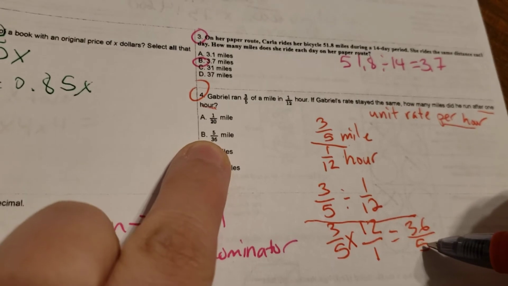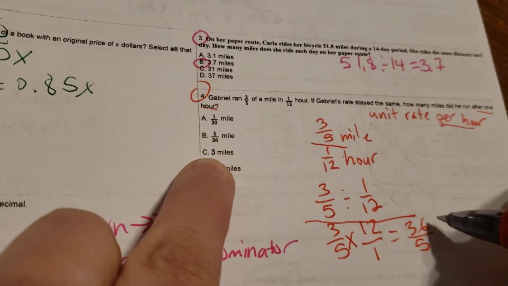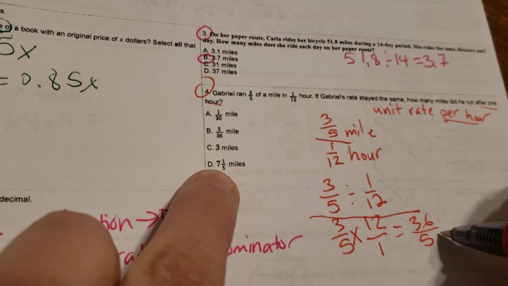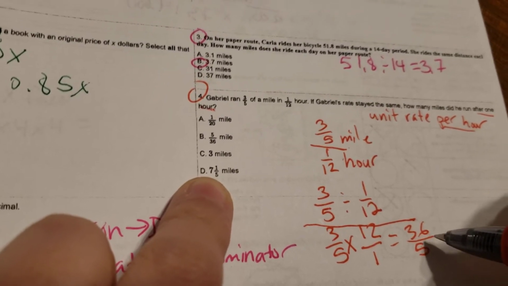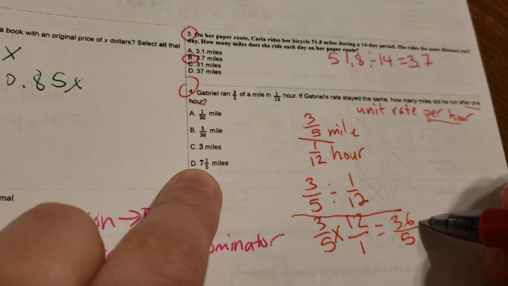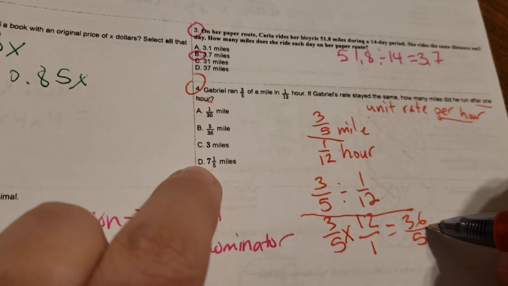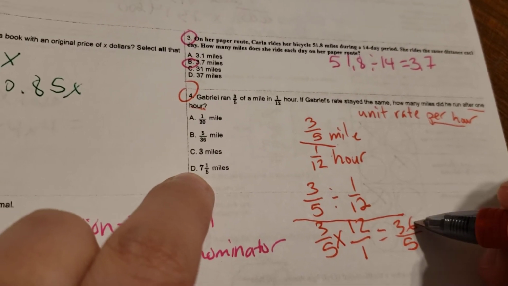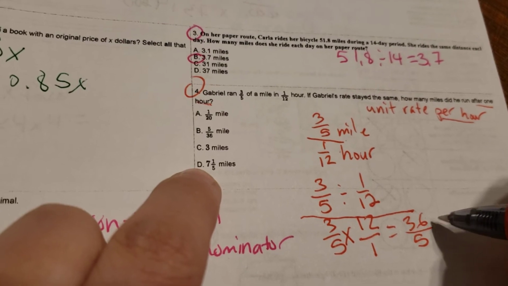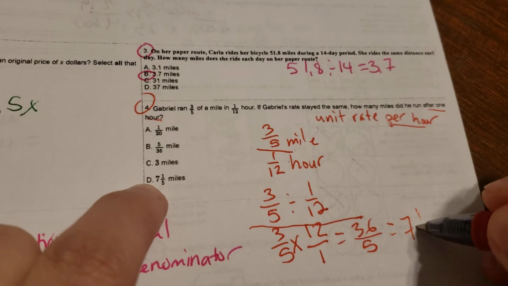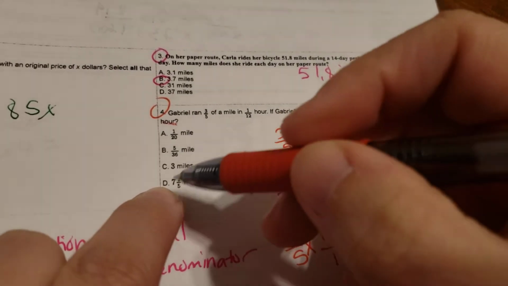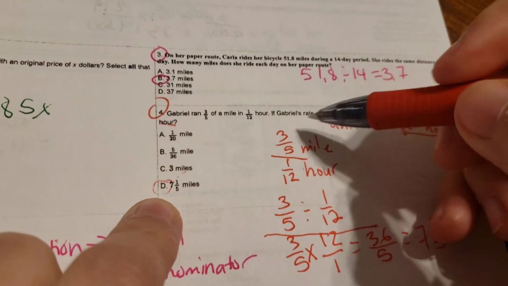Is that a distractor for a reason? 3 miles. No, that's going to be like 5 point something. Yeah, 7 point something. And 7 1/5. Maybe if I turn it into a mixed number, that's that guy. 5 goes into 36 7 times, and I've got a 5th left over. So yeah, that's 7 1/5. That is right. It makes some sense.